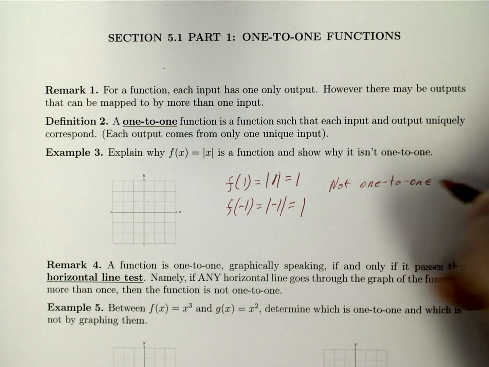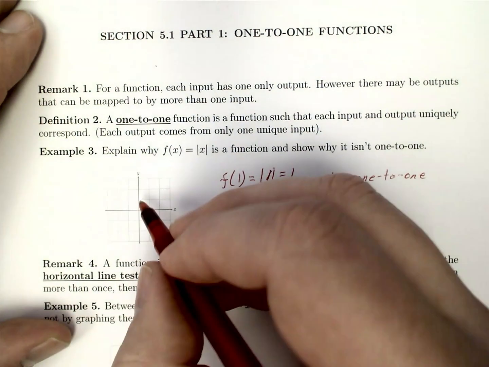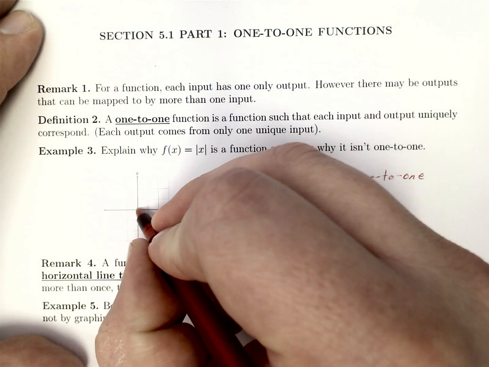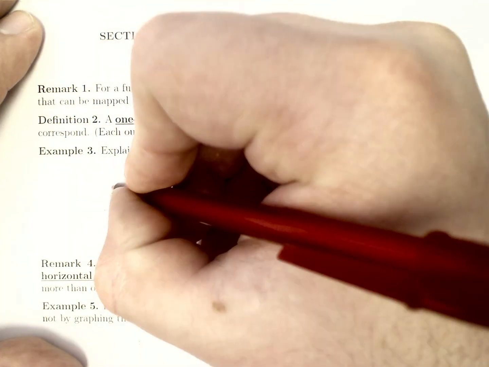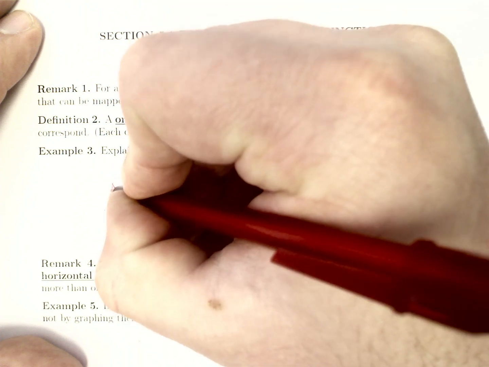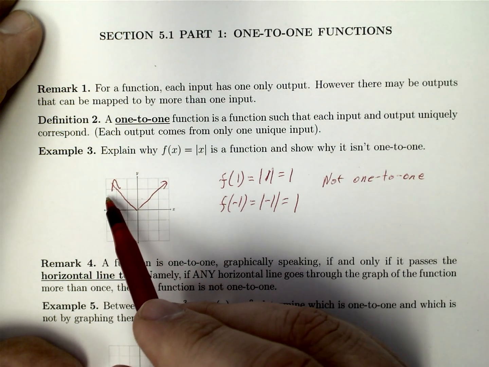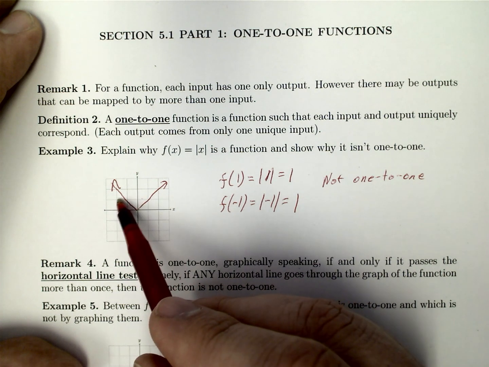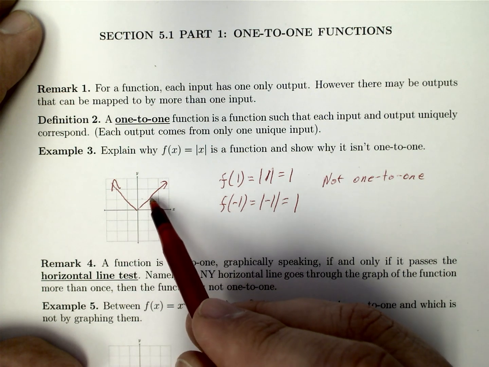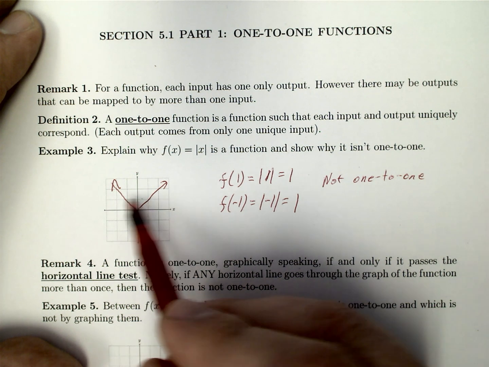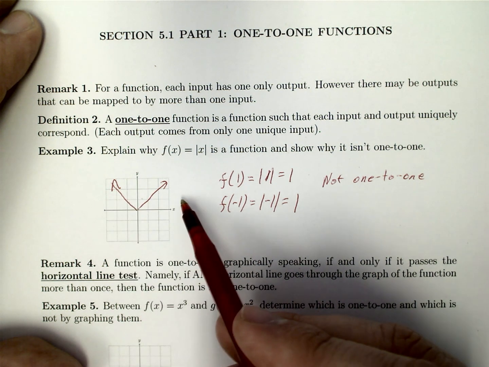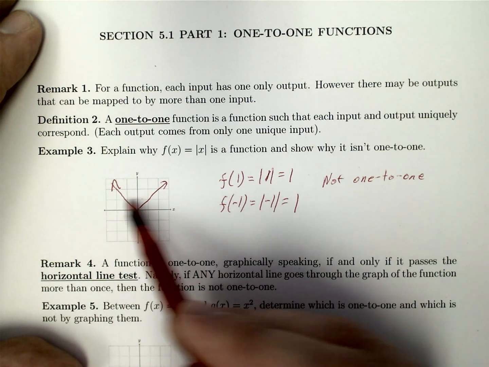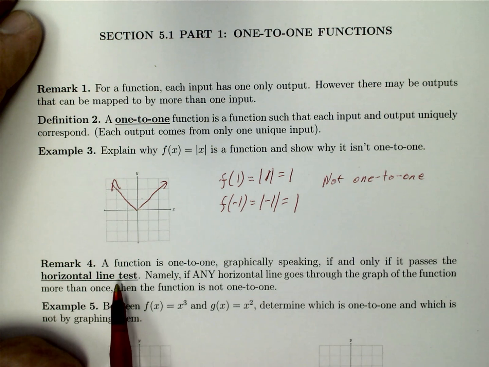And if we look at the graph, we can see this more plainly. So again, to be a function, it has to pass the vertical line test. But the graph of the absolute value of x looks something like this. And if we look, we have two inputs for one output. So the output of y being 1 has two inputs. If we notice this, a horizontal line goes through the graph more than once. So this gives us the idea of a horizontal line test.